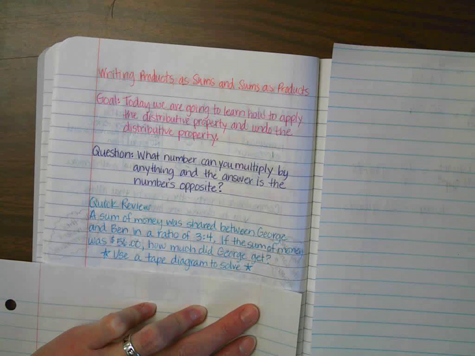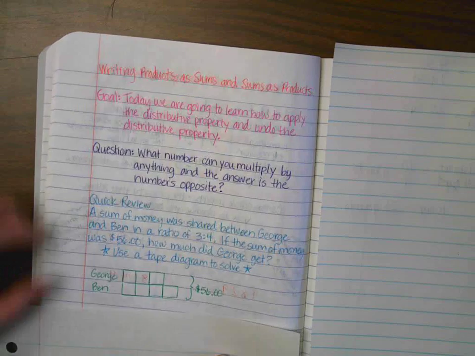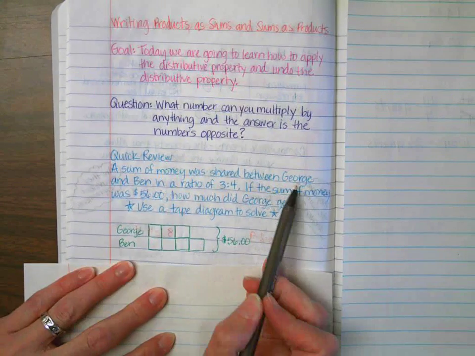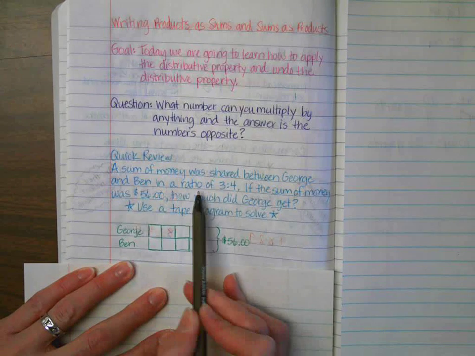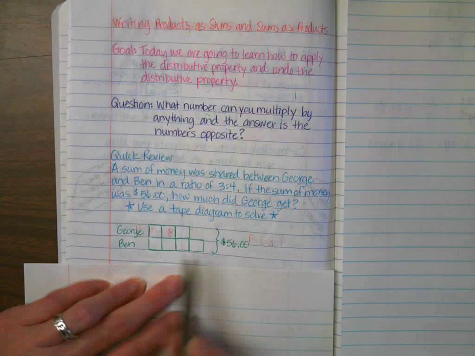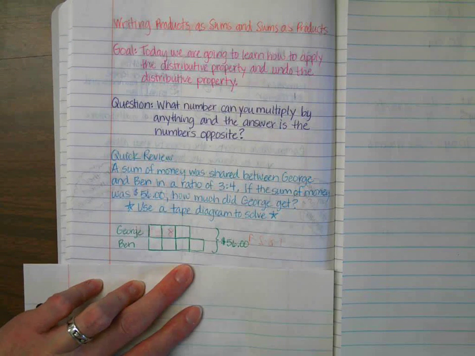Read it again. A sum of money was shared between George and Ben in a ratio of 3 to 4. If the sum of money was 56, how much did George get? I want you to use a tape diagram to solve. Okay? And so here's basically how we would set it up. Because it's between George and Ben, the ratio is 3 to 4, George being 3, Ben being 4. And we know that the sum of both of them was 56.